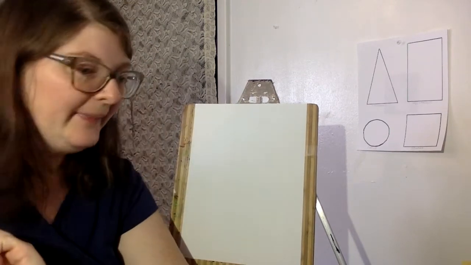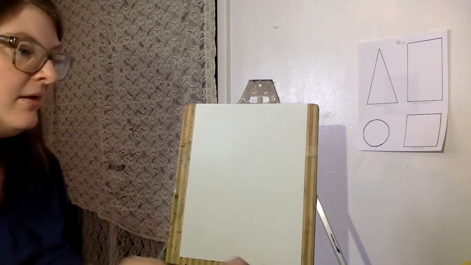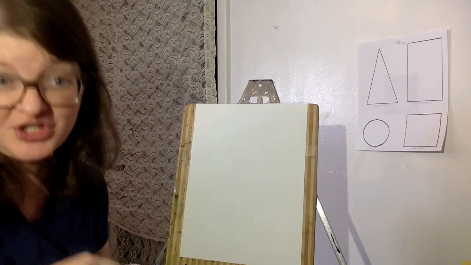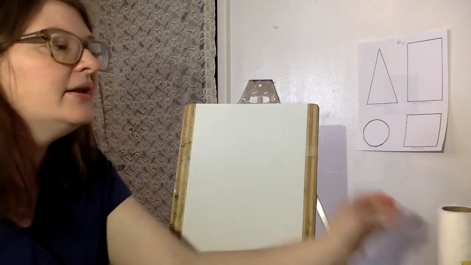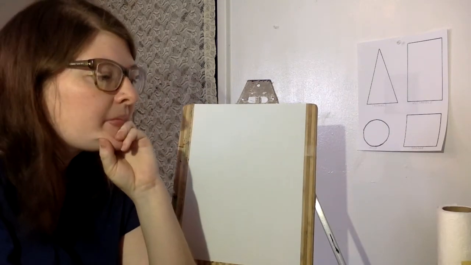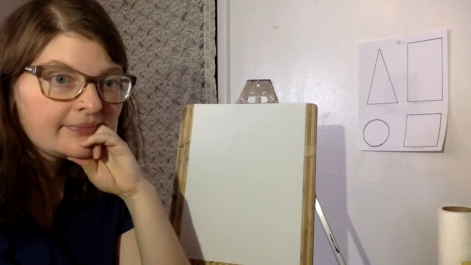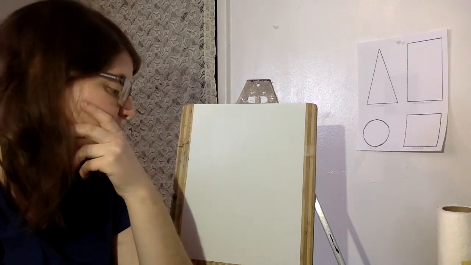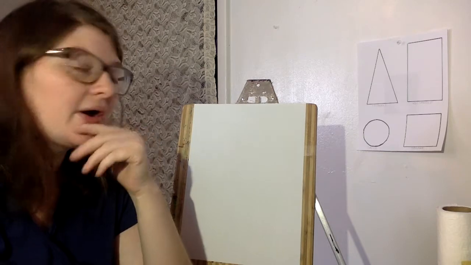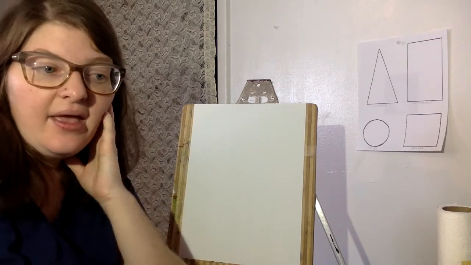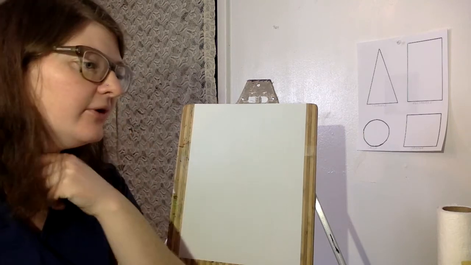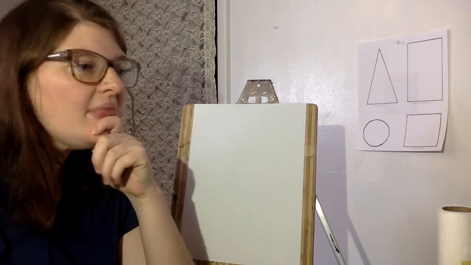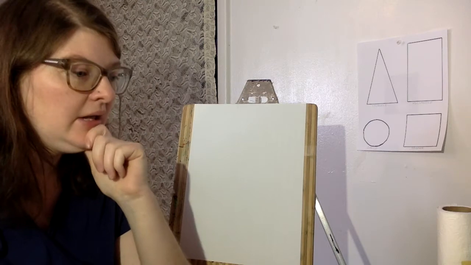So we're going to talk about the light. First we're going to talk about how to draw the shape, and then I'll get out my light box. Then we will do an activity for our younger grades, and then I will do another one for our upper grades to try and draw.